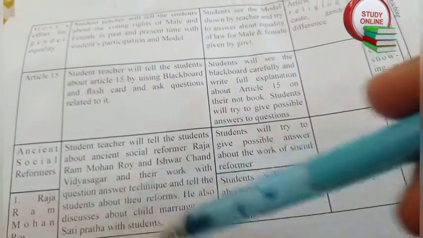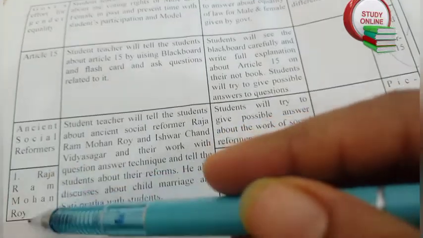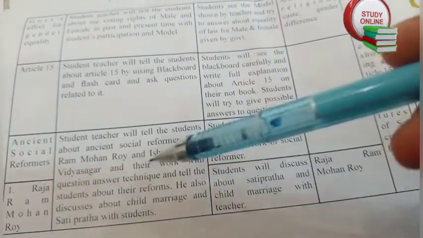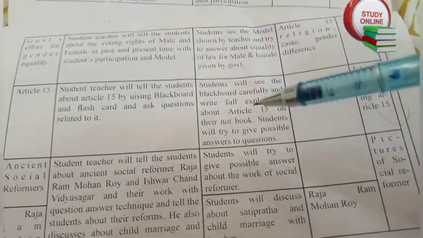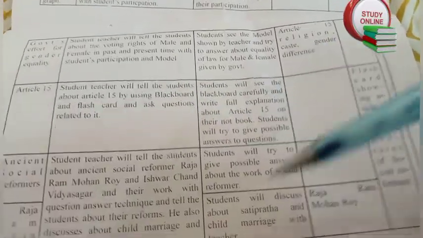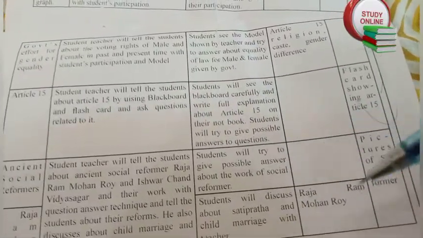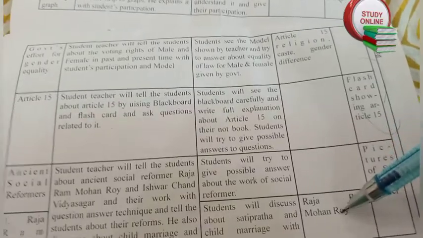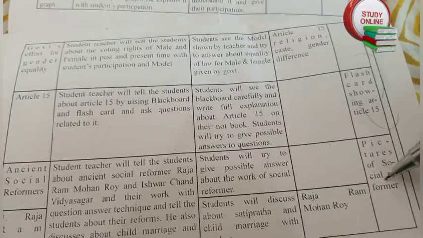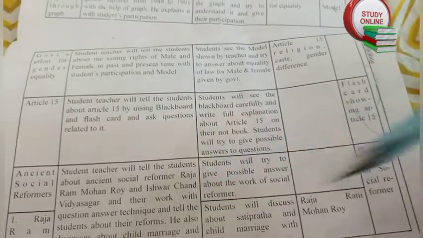Ancient social reformers, here you can see, what is this, Raja Ram Mohan Roy. So these are all the things that we have to teach to students. Here you can see, okay, student activity, and here it is blackboard work, and these are pictures of some social reformers. So we have to also show some pictures that will come under audio visual aid or teaching aid.